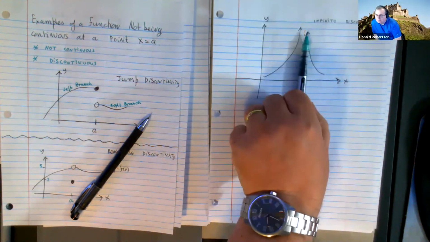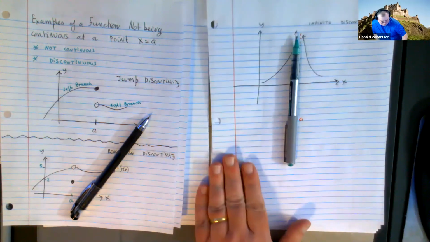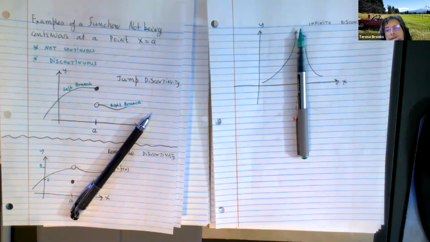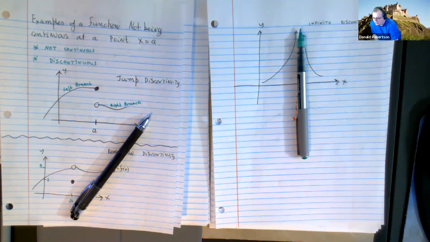What's that? Infinity. Infinity is not a good answer, is it? It's not really a number, is it? So vertical asymptotes, you can't get tangent lines at the points where vertical asymptotes are.